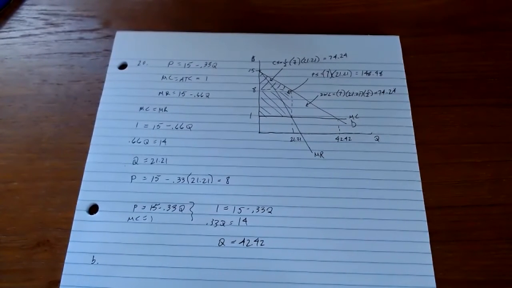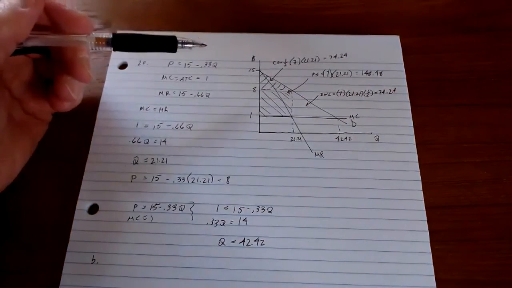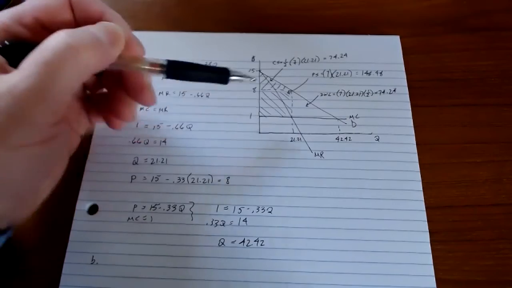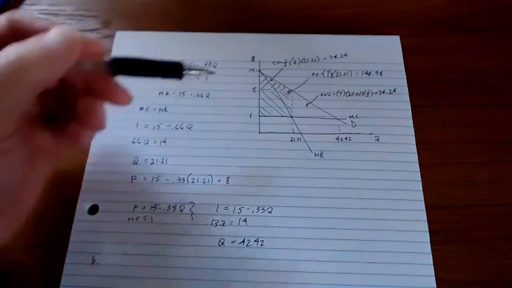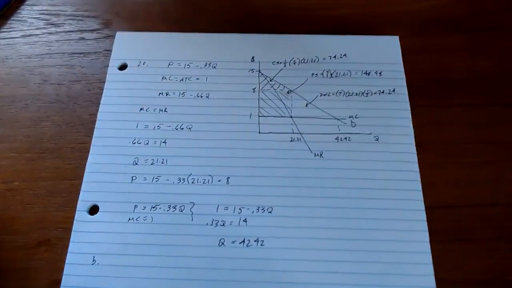Part B asks, if it were possible to organize the townsfolk, how much would they be willing to pay the brewery to sell beer at a price equal to its marginal cost? Well, let's think about this. If the brewer were willing to lower its price to $1, sales would increase to 42.42, and this entire area would become consumer surplus.